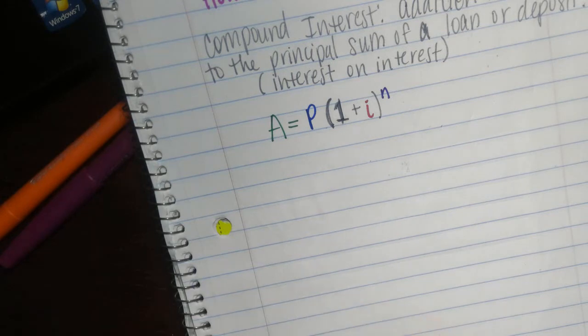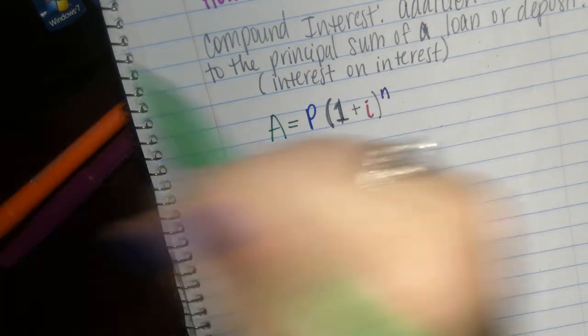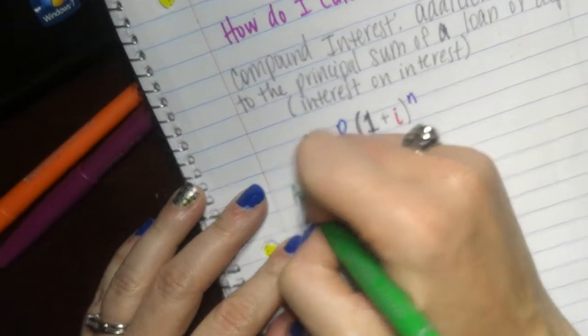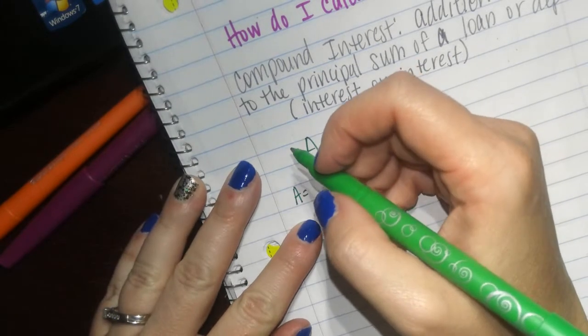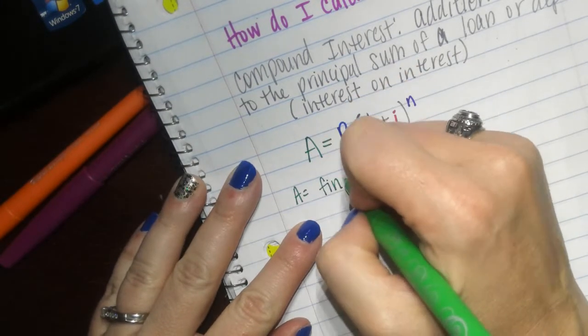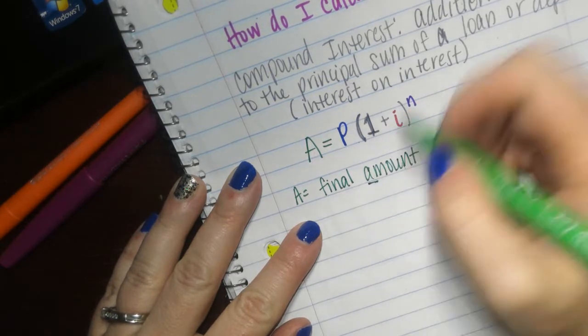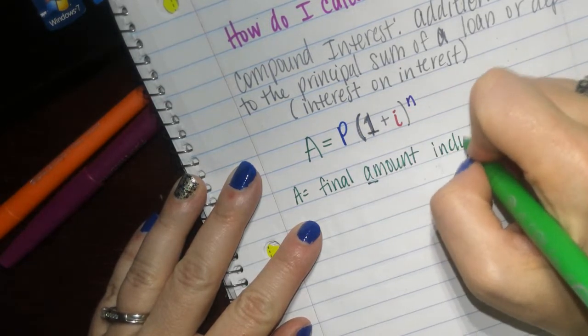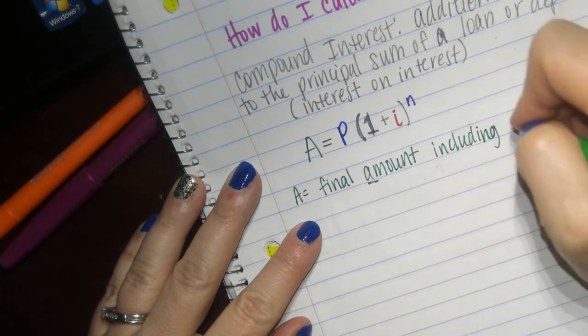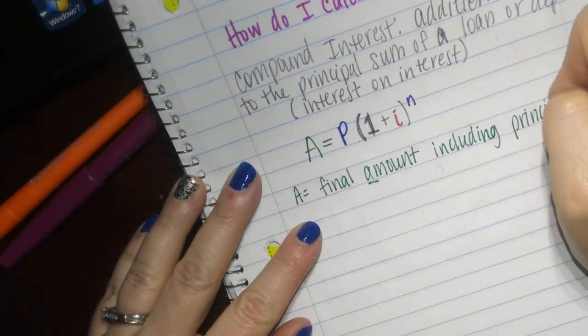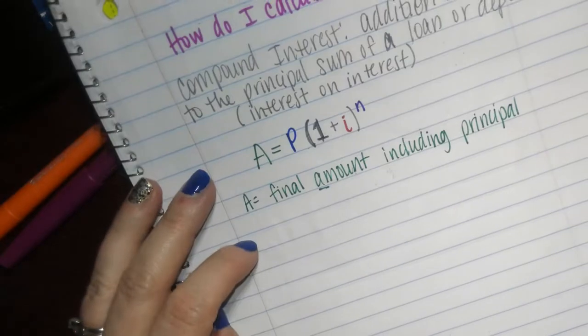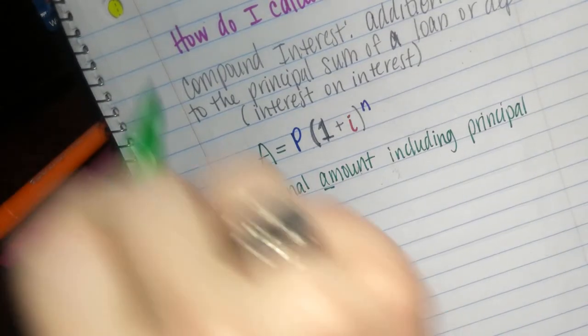So let's go ahead and talk about what the A means. The A is your final amount. So A comes from amount, including the principal. Okay. It's the final amount, including the principal.